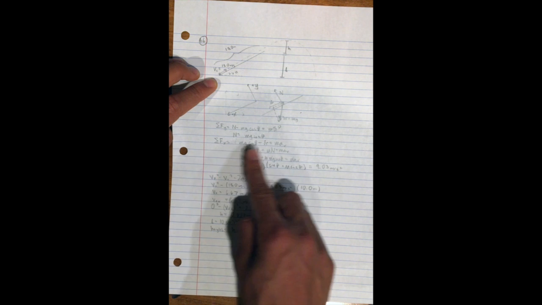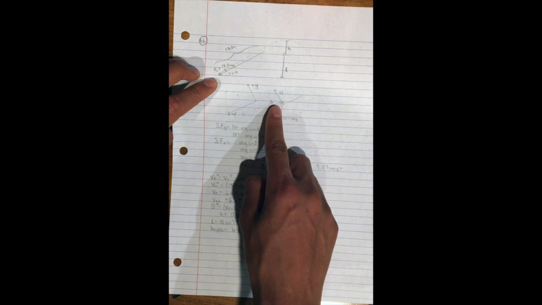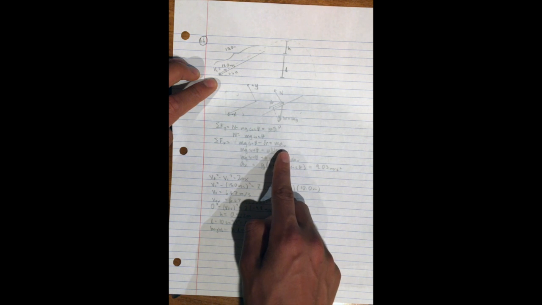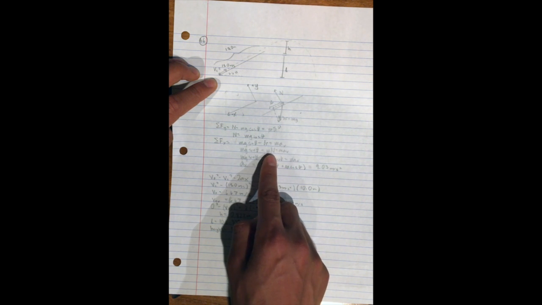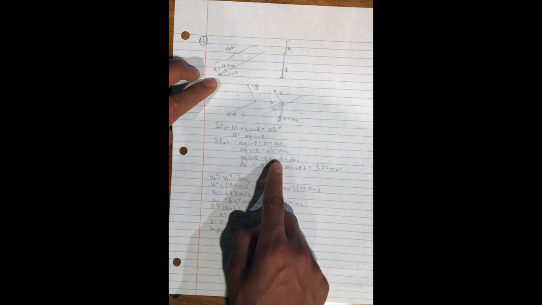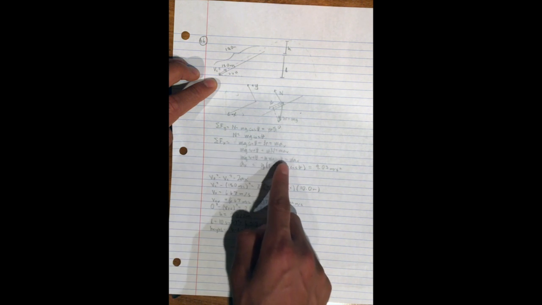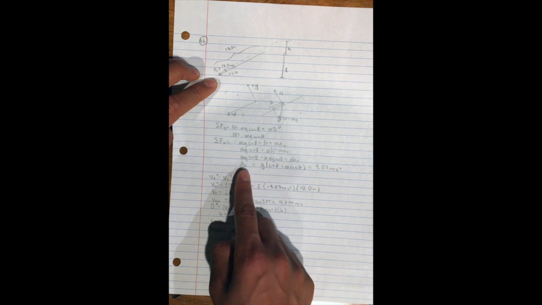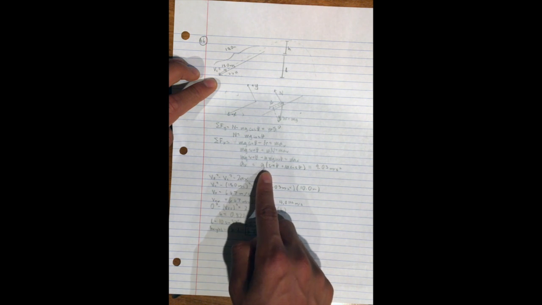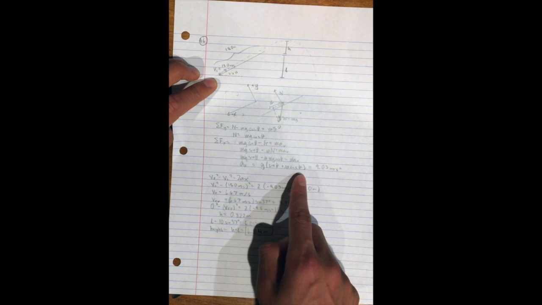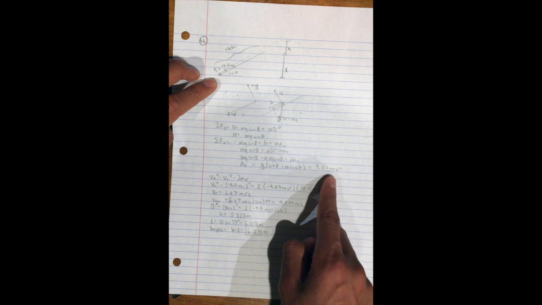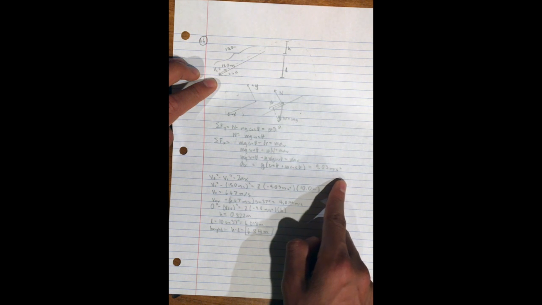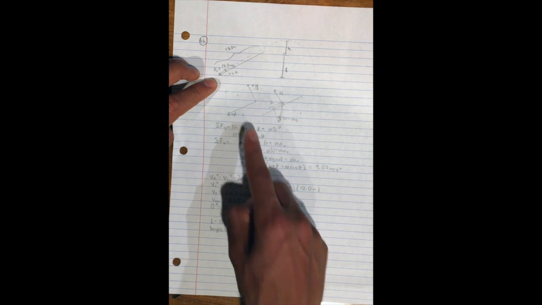Then for the x direction, we have mg sine theta plus the frictional force is equal to mass times acceleration in the x direction. Then I substituted mu times the normal force for friction, and then I substituted N as mg cosine theta into this expression. So once I got here, I then solved for a in the x direction, which is just g times sine of theta plus mu cosine theta, which is just 9.03 meters per second squared. And we have to remember that this is down along the x direction.